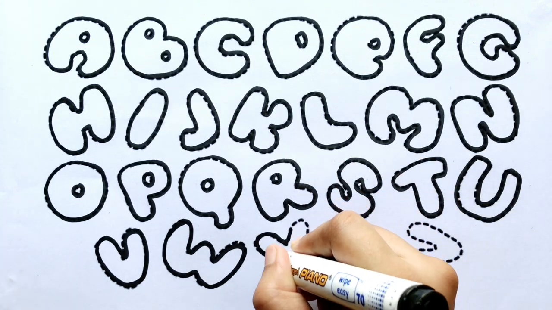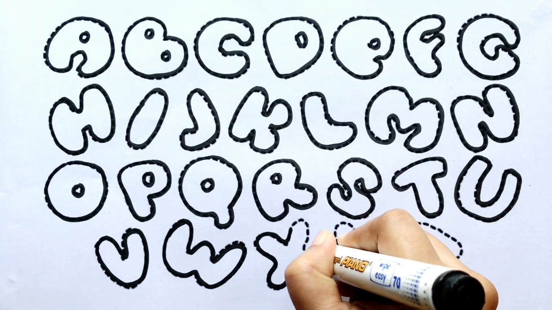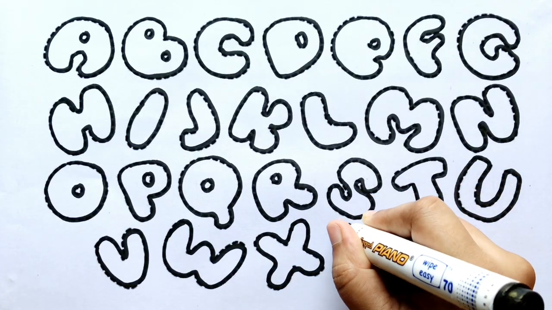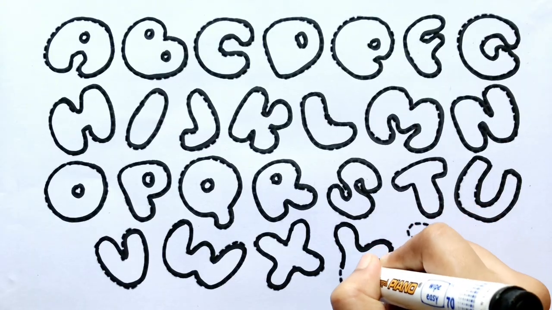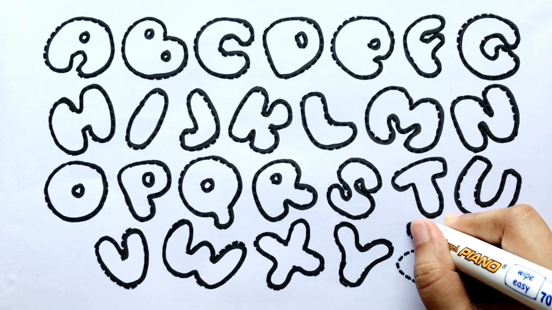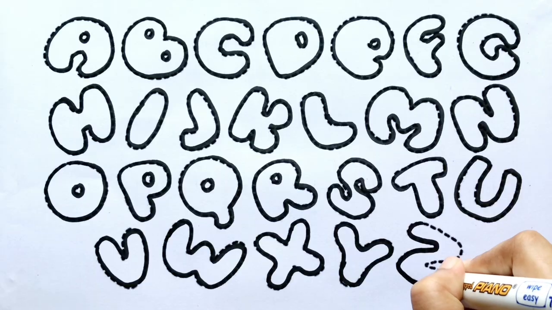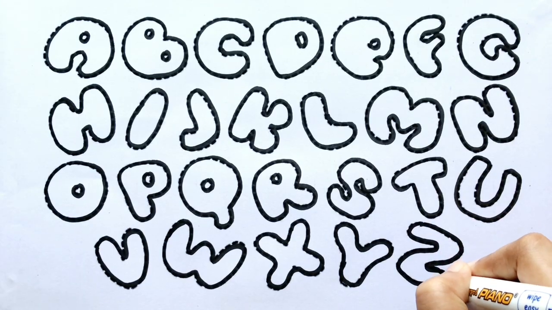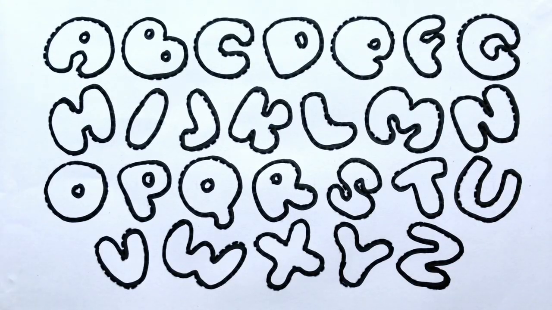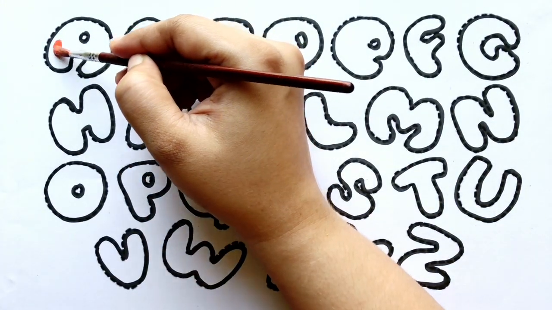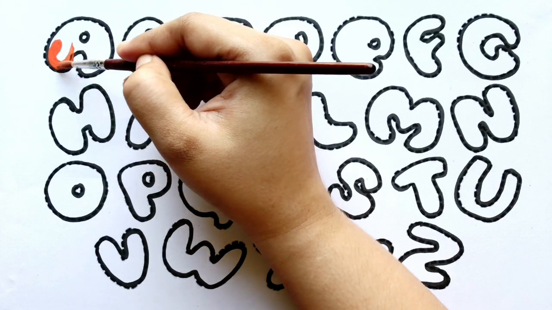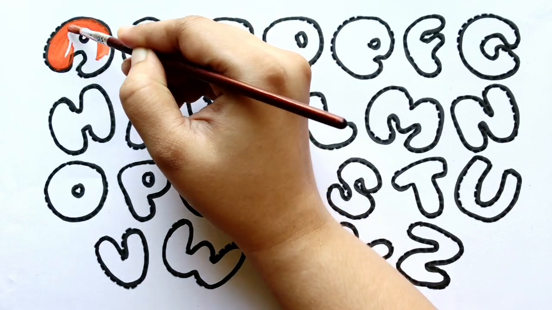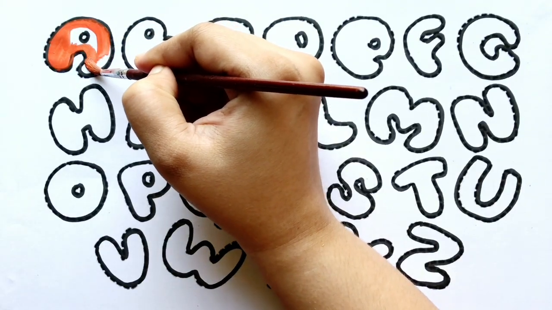X. Y. A, B, C, D, E, F, G, H, I, J, K, L, M, N, O, P, Q, R, S, T, U, V, W, X, Y, and Z. Let's paint. Orange color. A for airplane. ABCs. Next time, won't you sing with me?